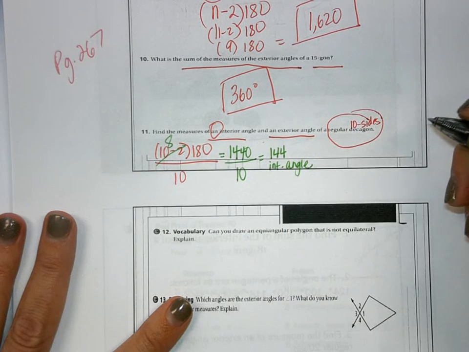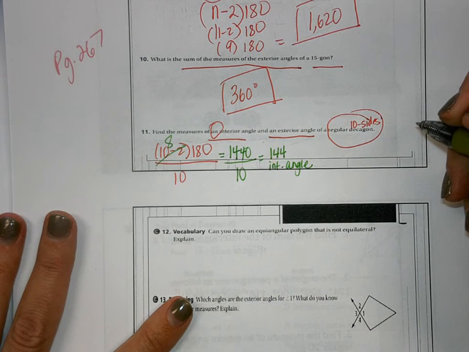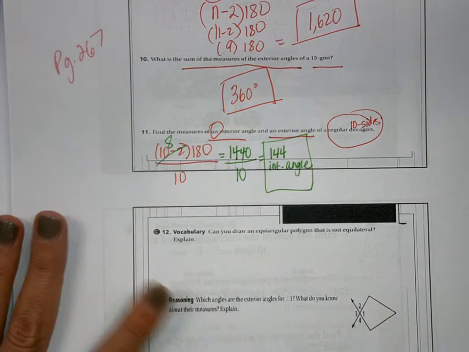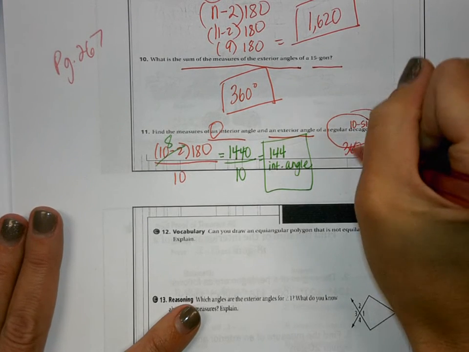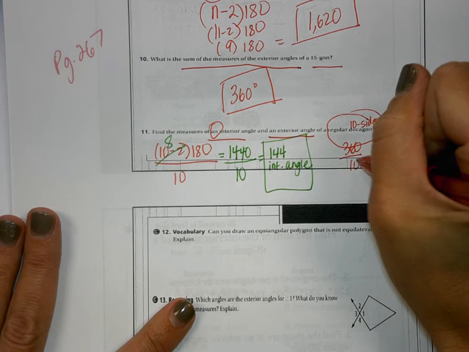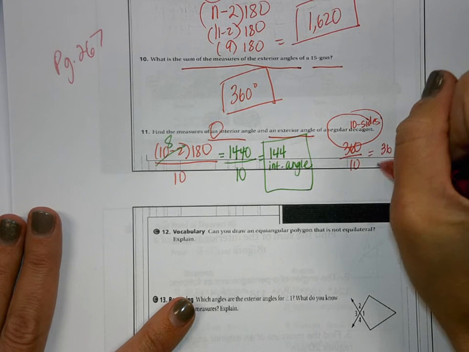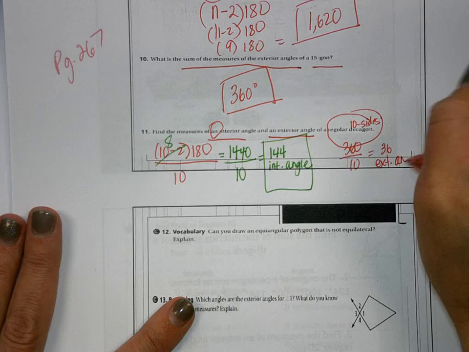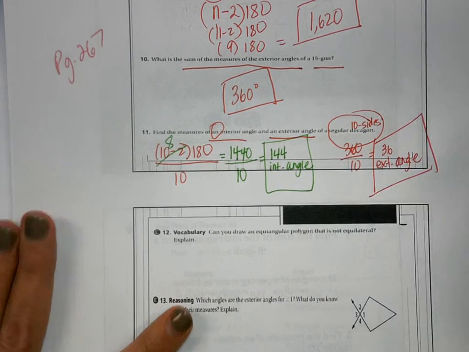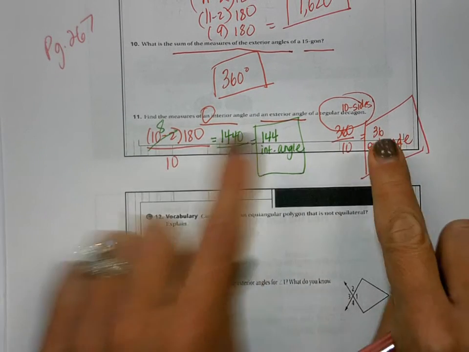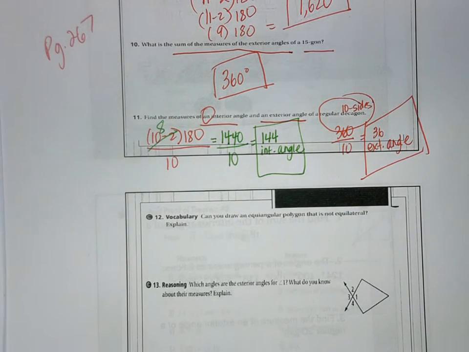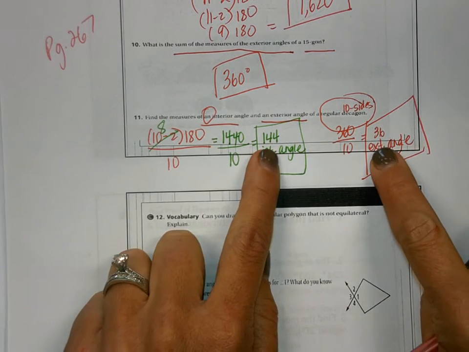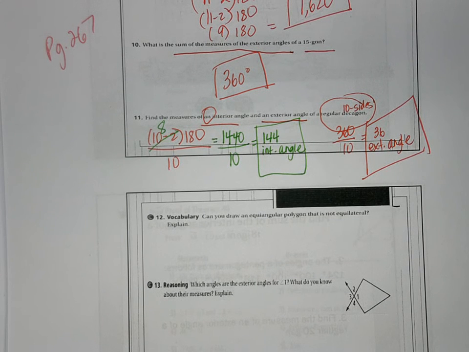Okay? Now, let's do the exterior. What will I do to find the exterior? 360 degrees divided by 10 equals 36 for each exterior angle. Now, the cool thing about this and the way to check is that your exterior and your interior angle should add to be 180 because they should make a straight line. And do 144 and 36 add to be 180? Yes, so that's the way of double checking your exterior and interior are correct.